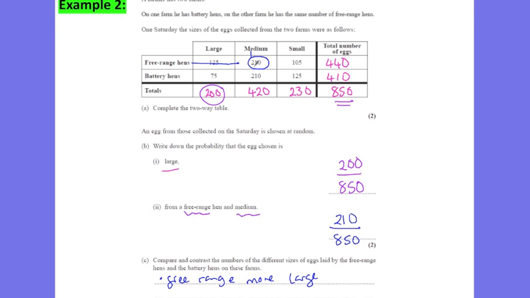Look at the medium, exactly the same numbers. So, free-range and battery, the other type of hens, same number of medium eggs. 2 comments. Then looking at the small, battery hens make more. There's more small eggs from battery hens. So the 3rd comment, battery, more small eggs.